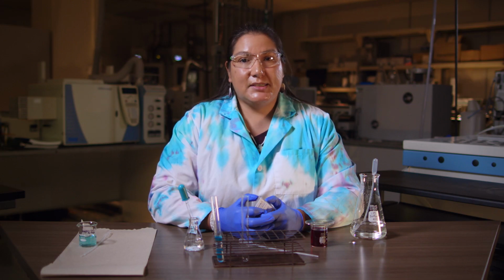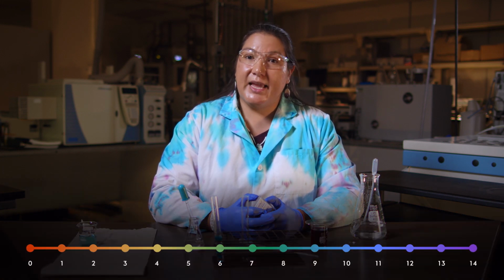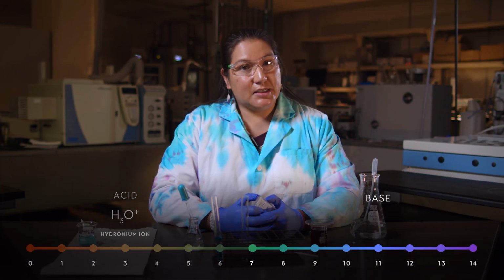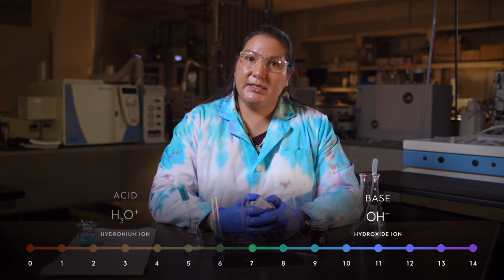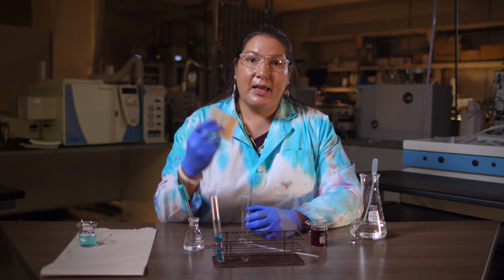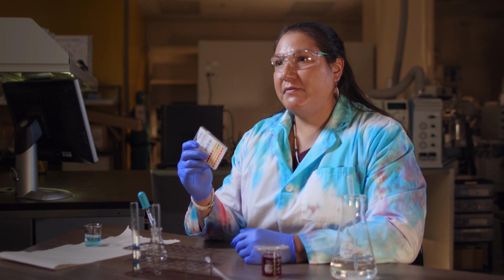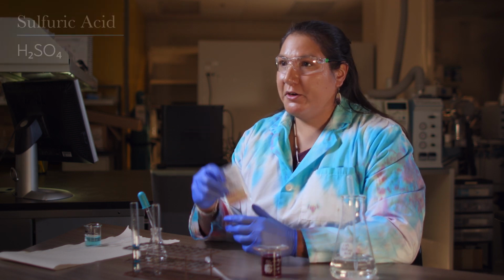We can measure how acidic or basic something is using a scale from 0 to 14 called the pH scale. In this context, an acid is a substance that dissolves in water to yield hydronium ions, H3O+. A base will dissolve in water to yield hydroxide ions, OH-. We can test the pH of liquids in the lab using a pH paper or a meter. With our pH paper, we're going to measure the pH of our acid, in this case, sulfuric acid.